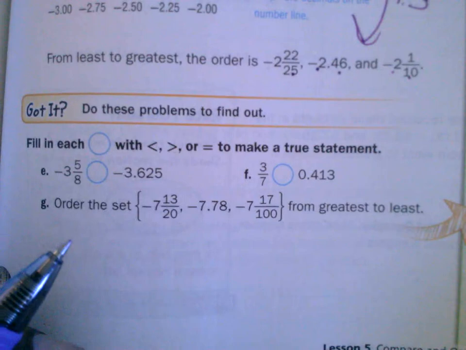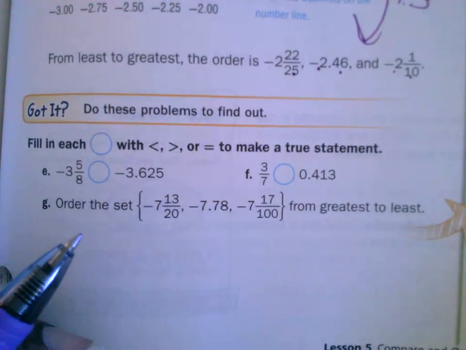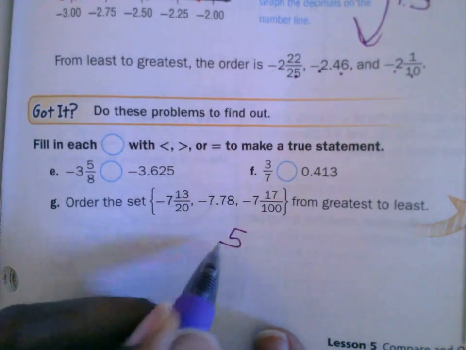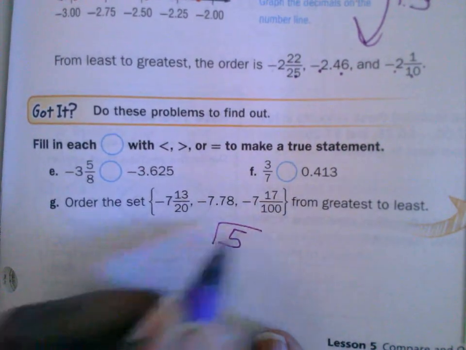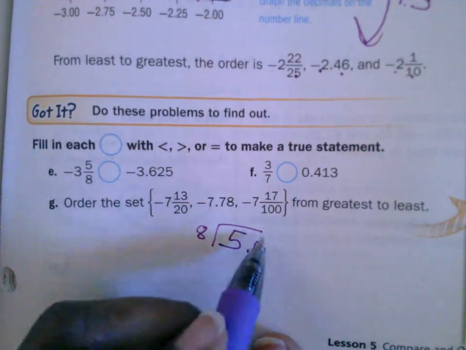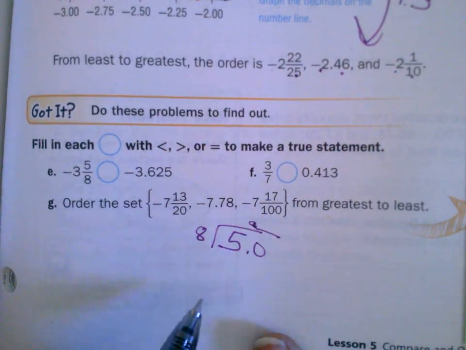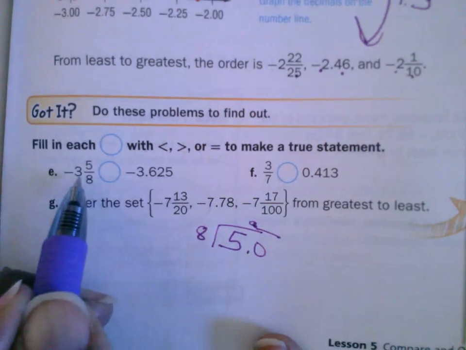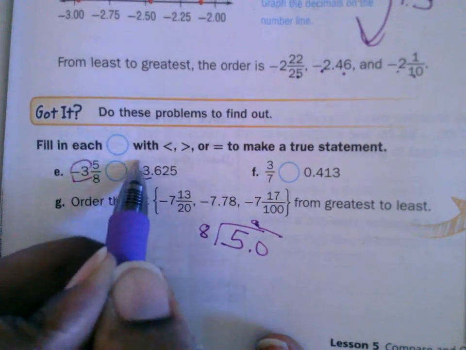Wait, Ms. Robbins, how do you find the decimal of a fraction? Top Dog goes in the house. Drop that 0. Leave it off because they're both -3.